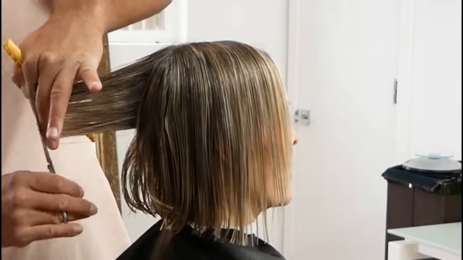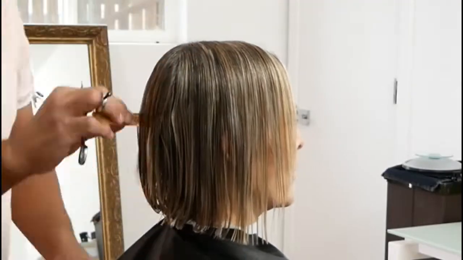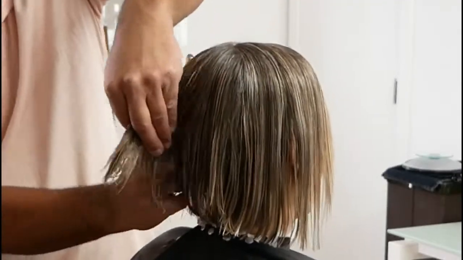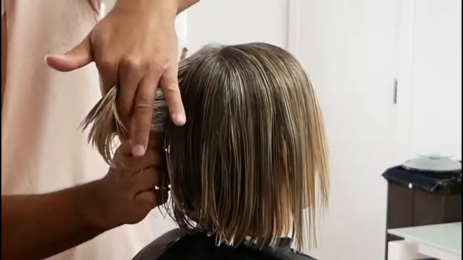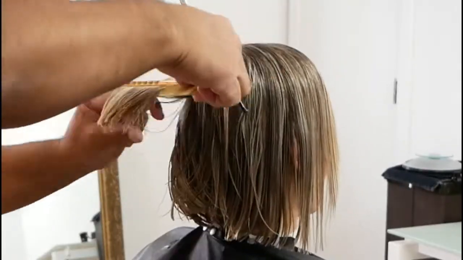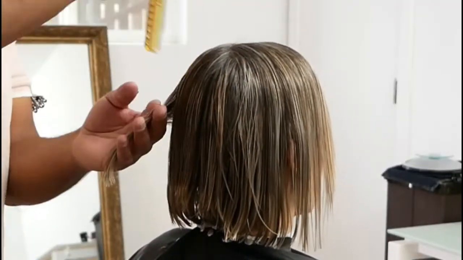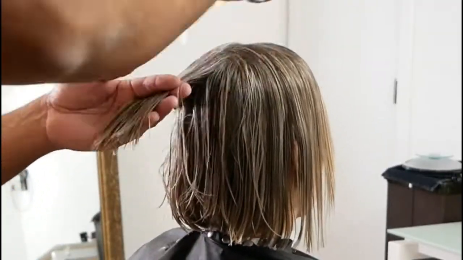Now that very first section, that very first layer that I cut is going to be the section that I'm going to use to cut the layers throughout the rest of the haircut. That's my guide for all of the layering throughout this haircut. By taking these sections, over-directing to that previous section, then I'm going to know that each section of layering is going to be the same length.